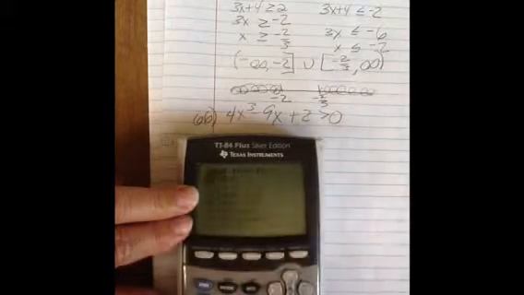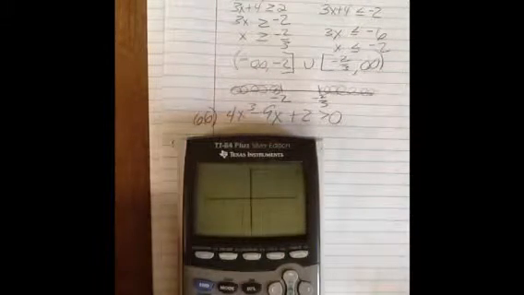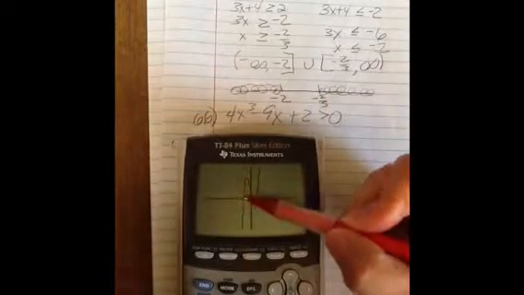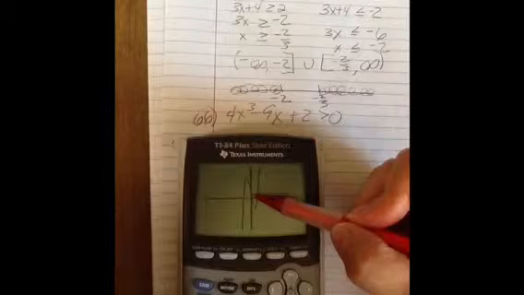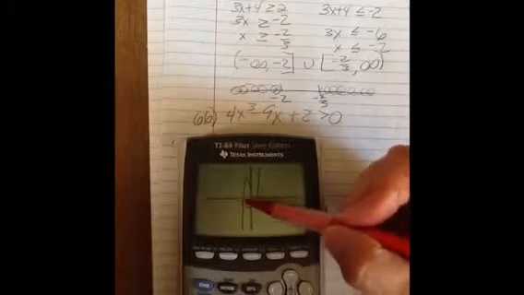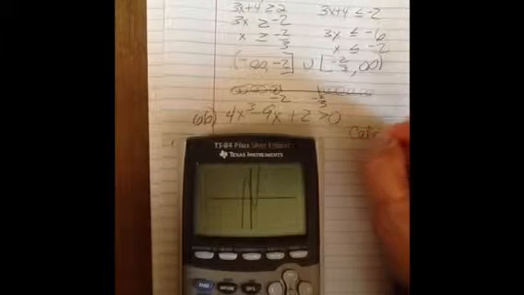And I'm going to go zoom 6 to make sure I can see all of my graph. And I want those that are greater than 0. Well, it's above the x-axis from here to here, and it's above the axis from here to here. So I need those zeros. I'm going to calculate my zeros.